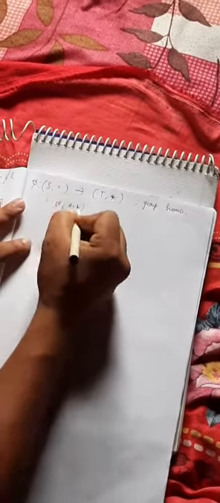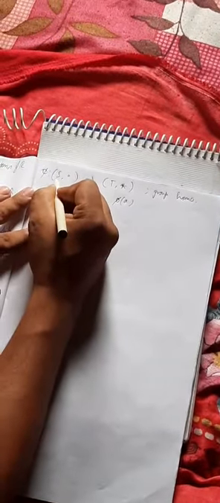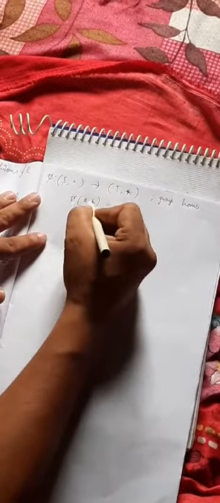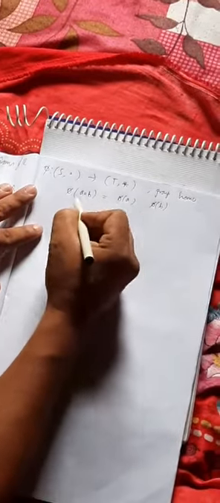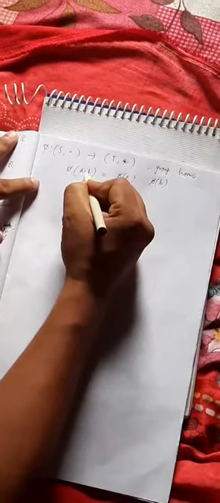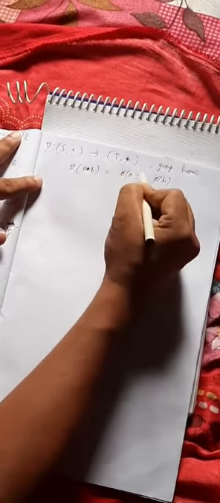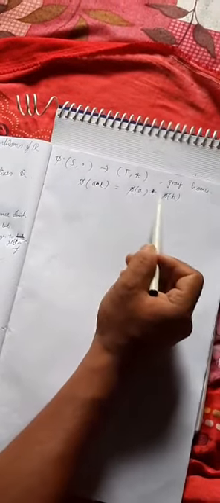It means phi of (a compose b), where a and b are elements of S and a compose b is also an element of S, will be phi of a compose star phi of b, so that it respects the operation. The structures are the same, so this is a group homomorphism.